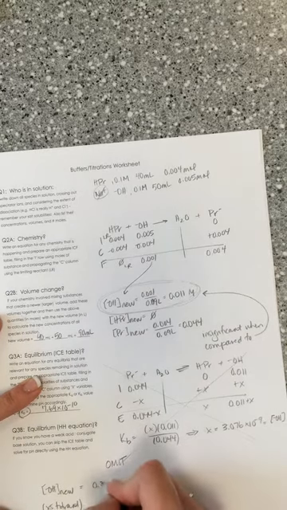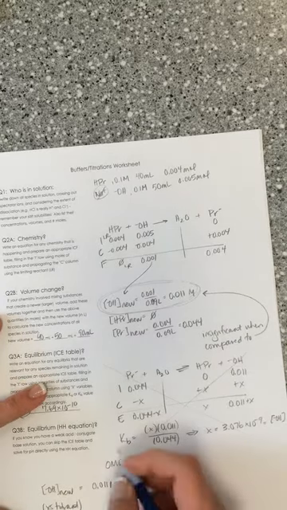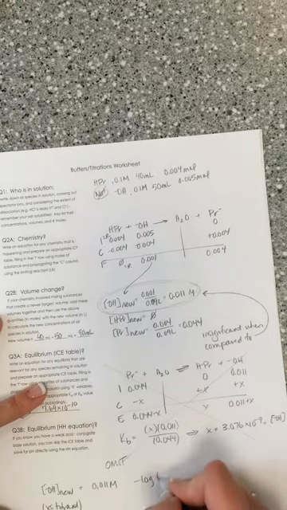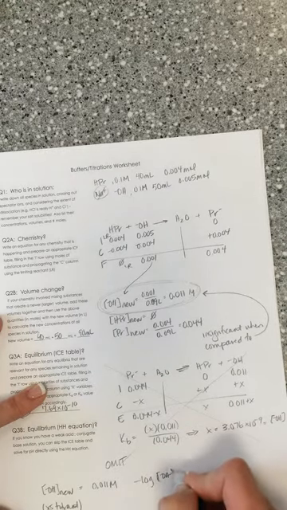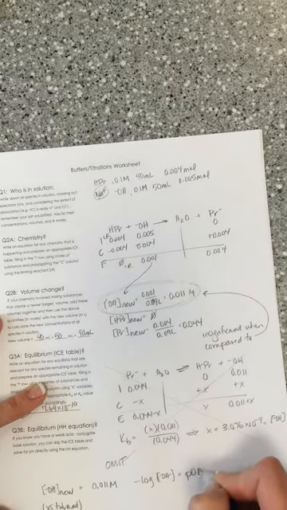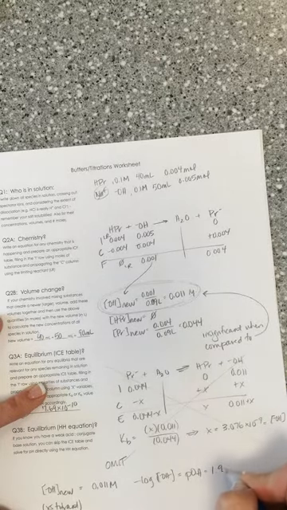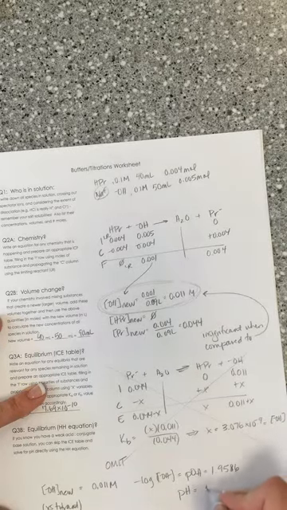And again, that 0.011 molar. If we take the negative log of this OH minus concentration, that's going to equal pOH, which equals 1.9586. 14 minus that gives us our pH, which is 12.04.